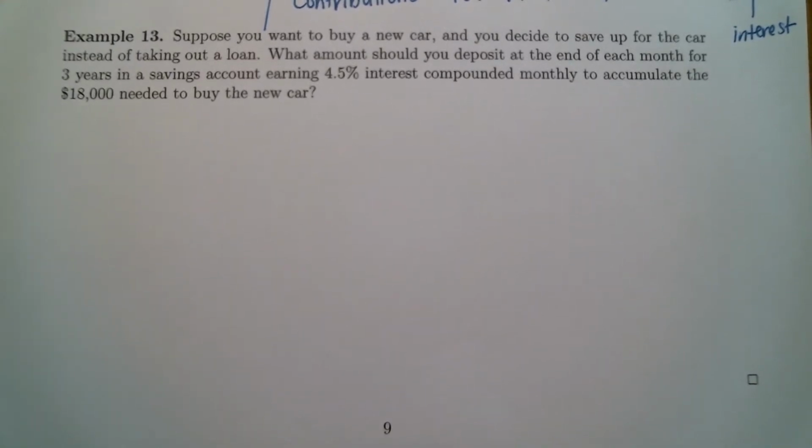Example 13. Suppose you want to buy a new car and you decide to save up for the car instead of taking out a loan. What amount should you deposit at the end of each month for 3 years in a savings account earning 4.5% interest compounded monthly to accumulate the $18,000 needed to buy the new car?